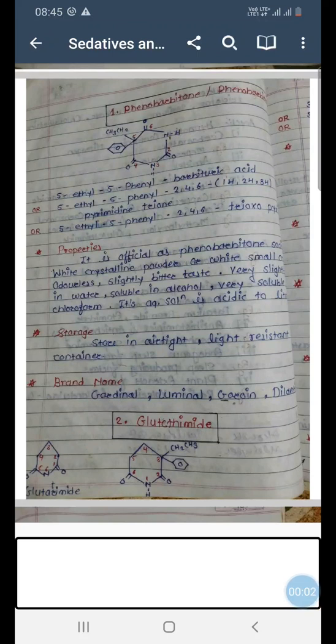In pharmaceutical chemistry 2 under sedatives and hypnotics. And last time we have discussed the chemical structure of phenobarbitone or phenobarbital along with its chemical name, and in that chemical name we have seen that all the barbiturates are derivatives of 2,4,6-(1H,3H,5H)-pyrimidinetrione.